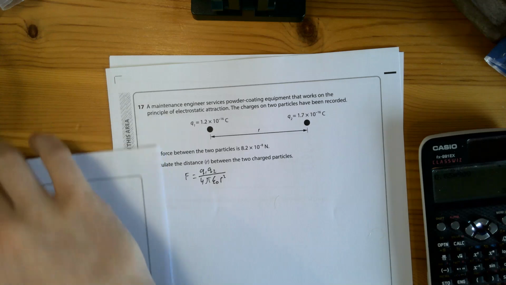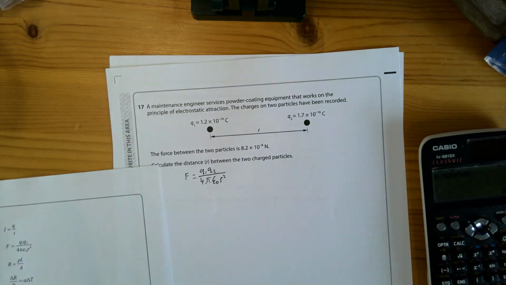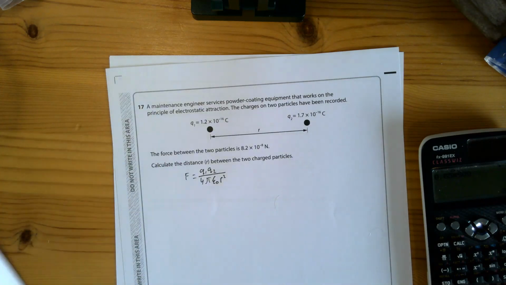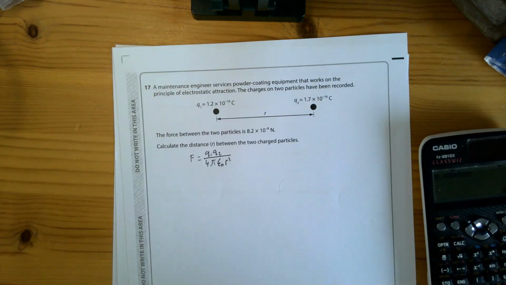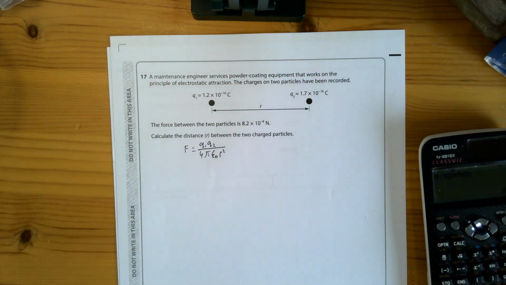Epsilon naught is a number which we can find in our formula booklet. So I'm just going to quickly find that now, and then I can show you whereabouts it is. It's like a number like gravity or permeability. It exists somewhere close to the first couple of pages. Okay, there we go. Physical constants. It's just after the quadratic formula. It is on the 3rd page of the formula booklet.